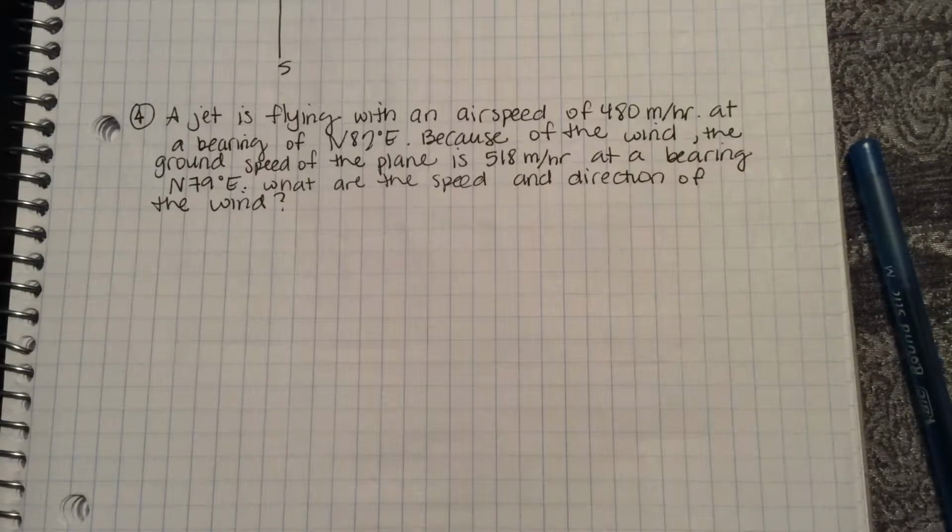A jet is flying with an airspeed of 480 miles per hour at the bearing of north 82 degrees east. Because of the wind, the ground speed of the plane is 518 miles per hour at a bearing of 79 degrees east of north. What are the speed and direction of the wind? Okay, so there's a lot going on here. We've got wind, we've got jet, we've got ground speed.